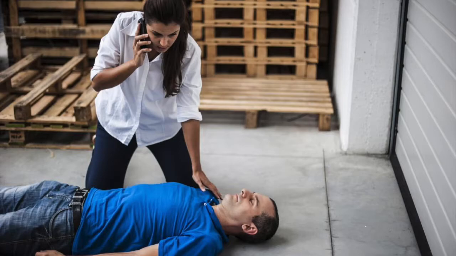Once the person starts to show signs of consciousness, you're going to want to explain to them the situation that has just occurred. Explain that they were experiencing an overdose, that you've administered naloxone, and that 911 personnel are on their way. Make sure to stay with the person until emergency personnel arrive. Do not leave the person alone.